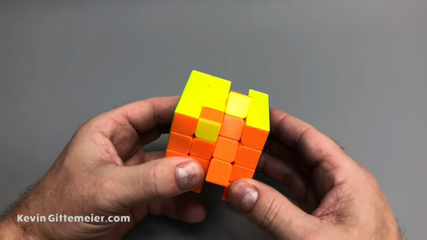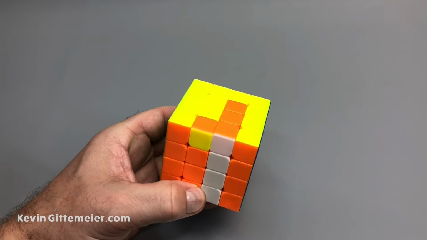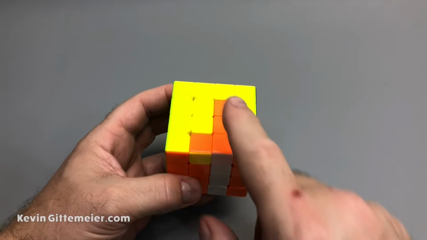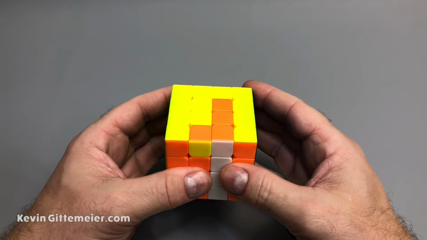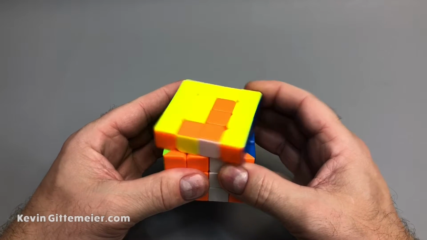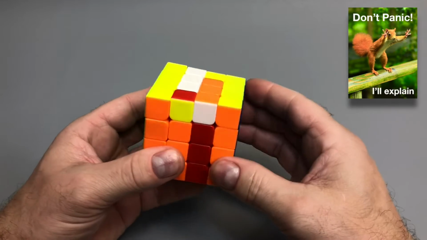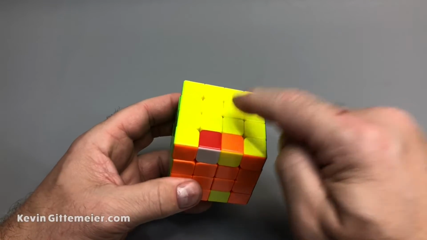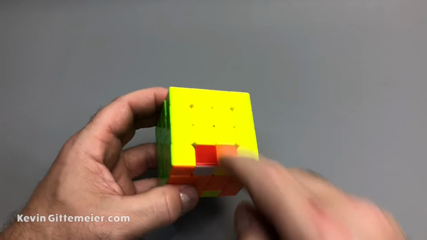And the way to get out of it is just 1/4 turn of an inner slice. We're out of parity. The problem is all our centers are messed up, but let's look at a real simple way to resolve the centers. So just watch first and then I'll explain it more. Once I do that last 1/4 turn, it fixes all my centers and I'm out of parity.